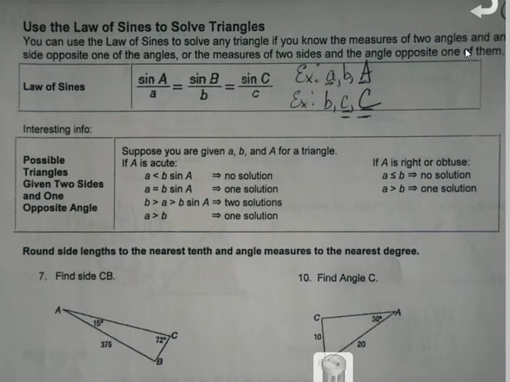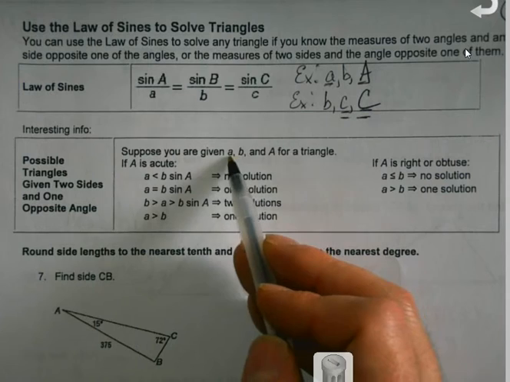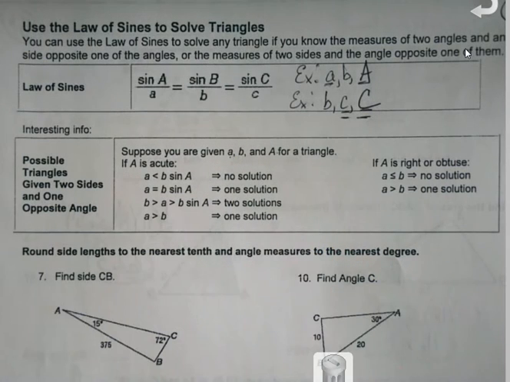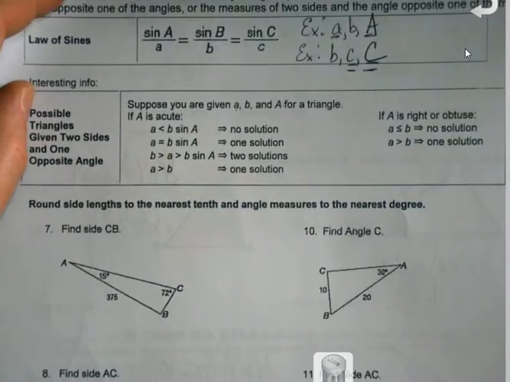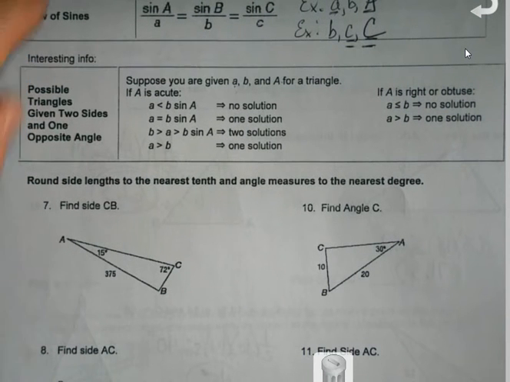But then under interesting info, sometimes, depending on the measurements of things, you may start to do a measurement and you're like, wait a minute, I'm getting an error message. Wait a minute, that doesn't make sense. You can get some special cases that arise occasionally, and we'll talk about that when we get into some of them a little bit later. But that's something that you got to keep in the back of your mind when you're doing these, if you get an error sometime. So okay, we're going to round side lengths to the nearest tenth and angle measures to the nearest degree. Find side CB.